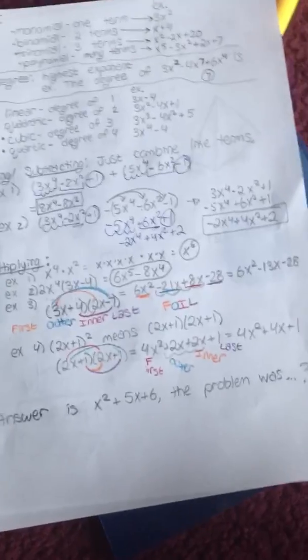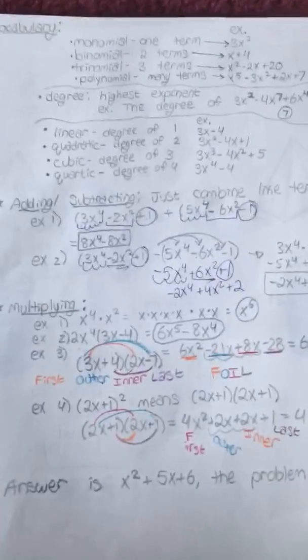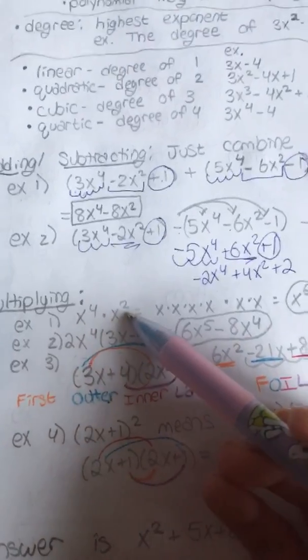So this week we're focusing on just multiplying polynomials. The best way to explain it is through examples. We'll start with one where we're multiplying two monomials, like x to the 4th times x squared.